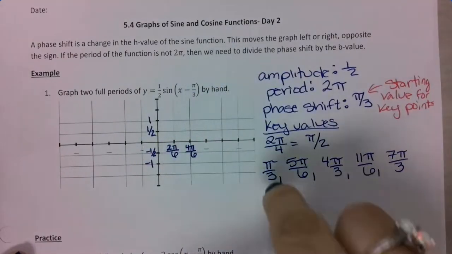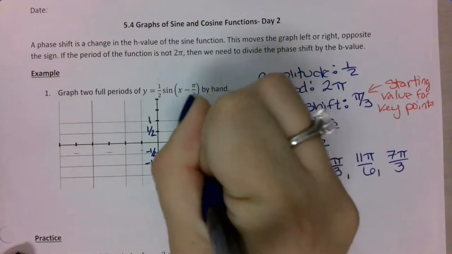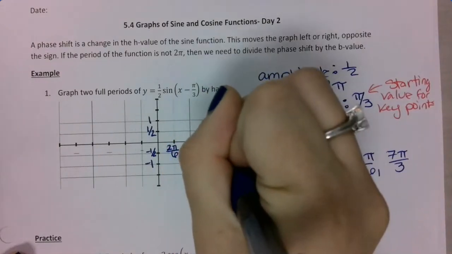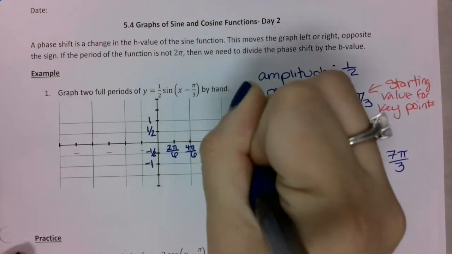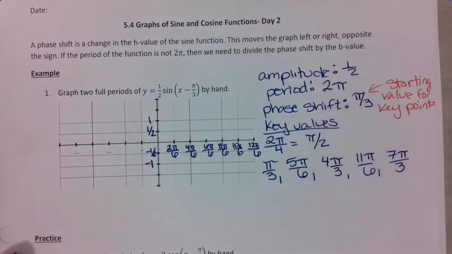No, because they're not evenly split up. Because I wanted them all to have the same denominator, so I can graph them on there. Because I can't just use my key values on this one because I'm no longer starting at 0. So the spacing between 0 and my first point isn't the same as my first point and my second point.